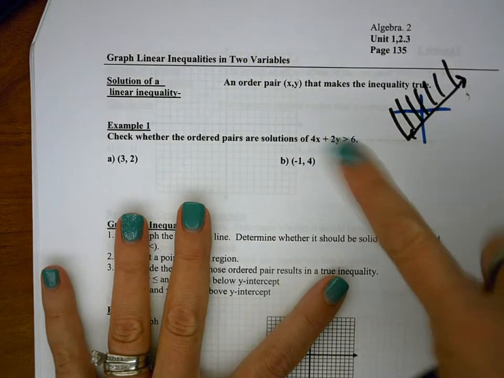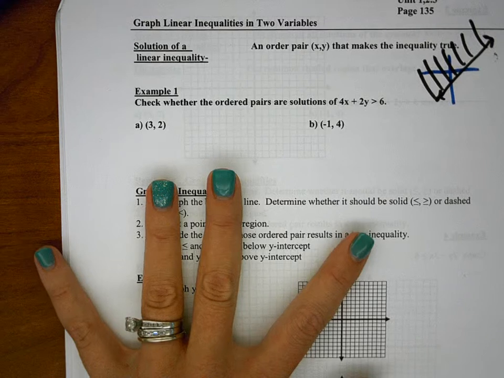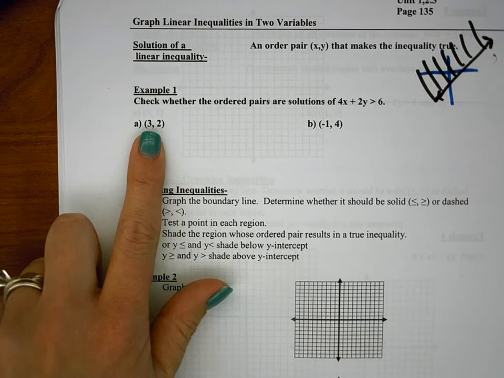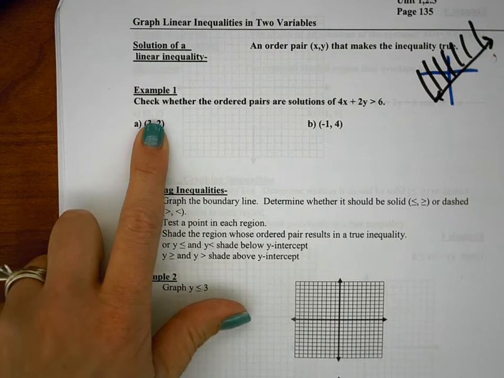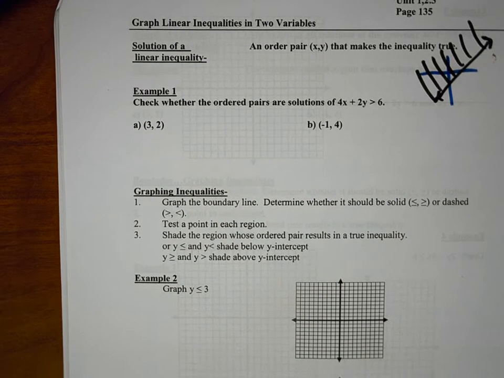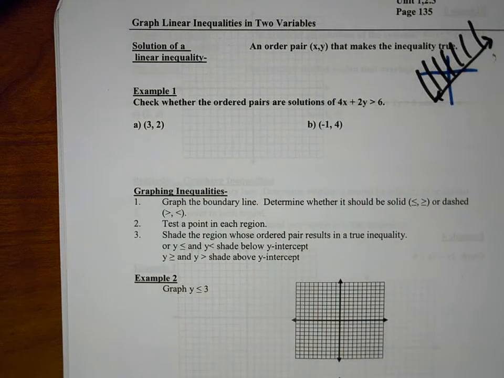So on example 1, you have this equation, 4x plus 2y is greater than 6. And they want to know, does this point make it a true or false statement? Would it be in the shaded area or not? How could we figure that out? Good, you have two options. You could graph it and see if that point's in the graph, or you could plug these values in and see if it makes a true or false statement. If it makes a true statement, it's in the shaded area. If it makes a false statement, it's not.